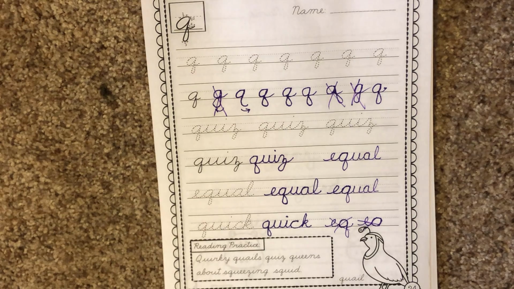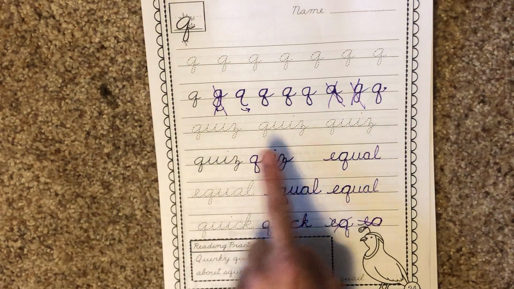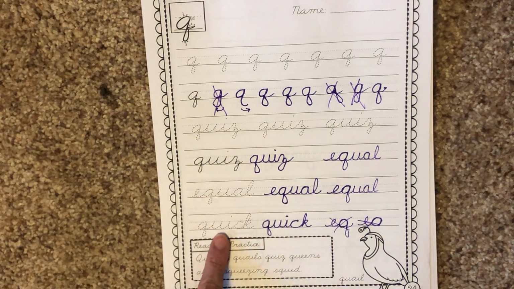All right, just like always, write your Q 20 times on a whiteboard, then highlight, pencil, highlight, pencil, highlight, pencil, highlight, pencil.